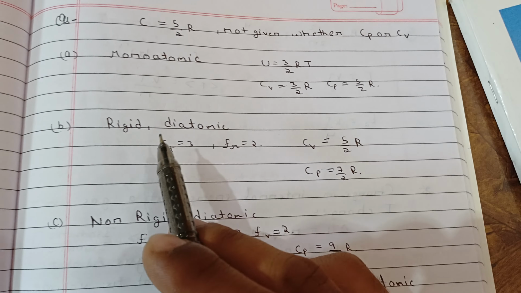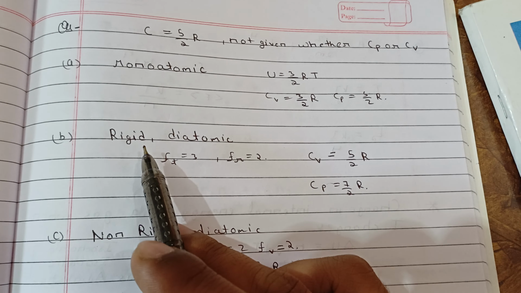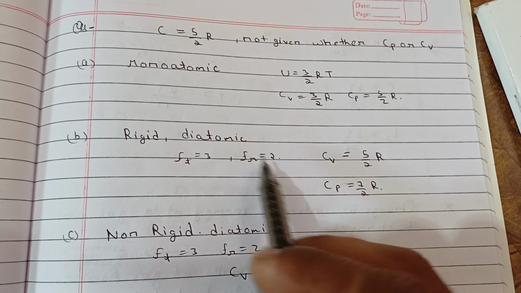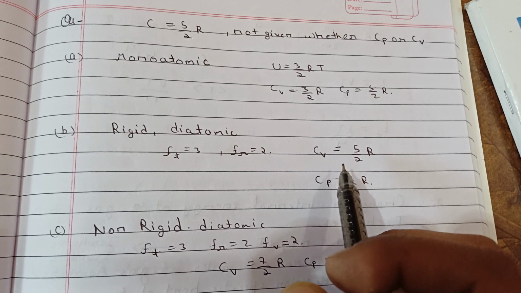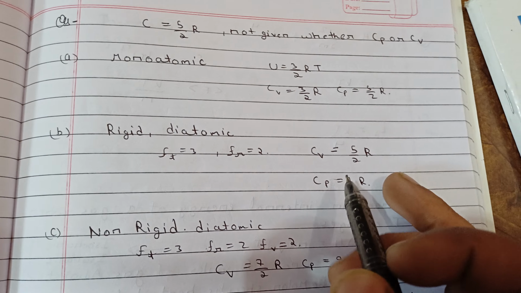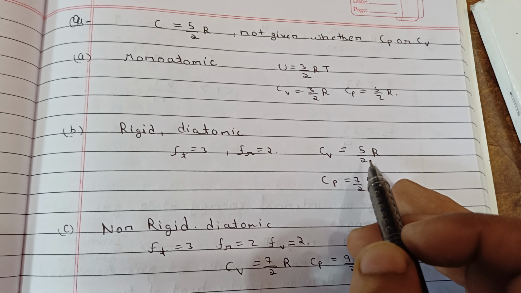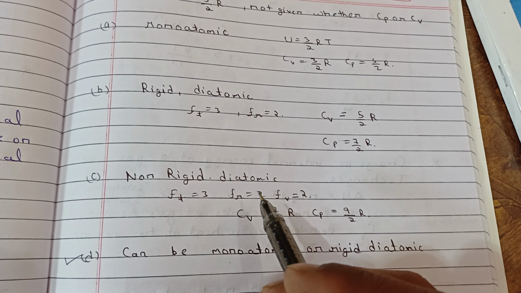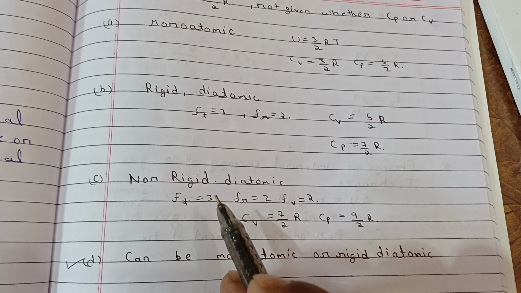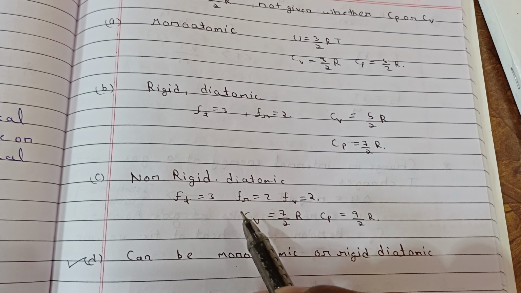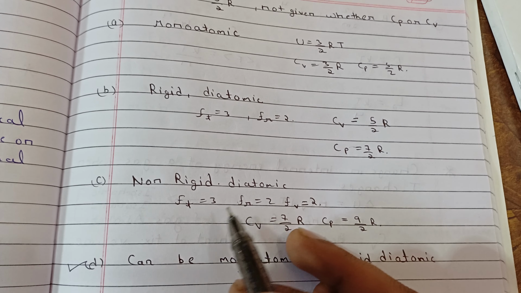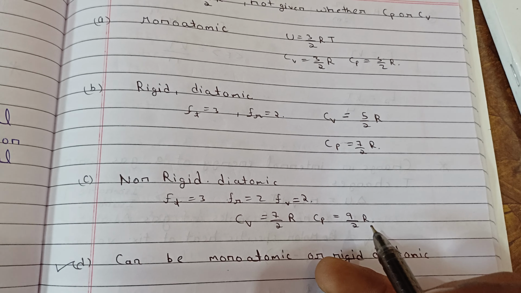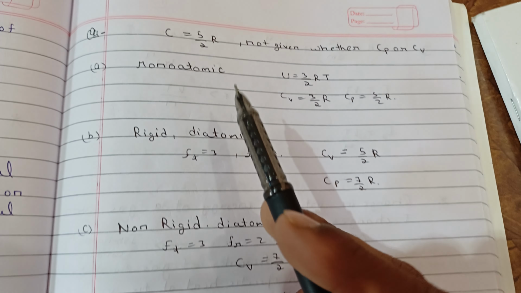Let's check the second one, rigid diatomic. What is the meaning of rigid? It means you are not having any vibrational mode. So translation 3, rotational 2, total 5, and CV will be 5 by 2 R, CP 7 by 2 R. So here also you are getting the term 5 by 2 R. Let's check the third one, non-rigid diatomic. If there is no rigidness, then the vibration mode will be counted. So translation 3, rotation 2, vibration 2, that gives 7, so CV is 7 by 2 R, and CP will be 9 by 2 R. So here we are not getting this term.